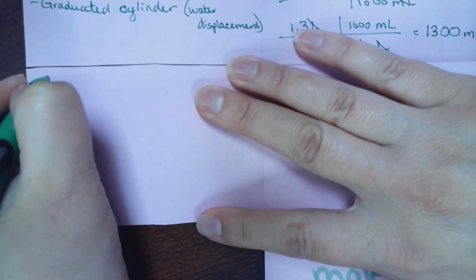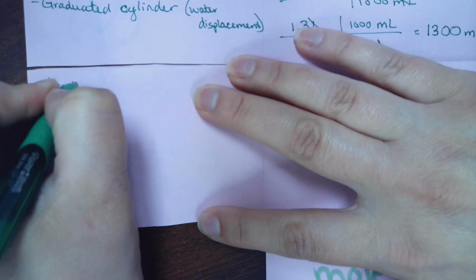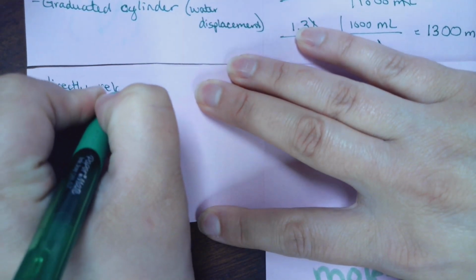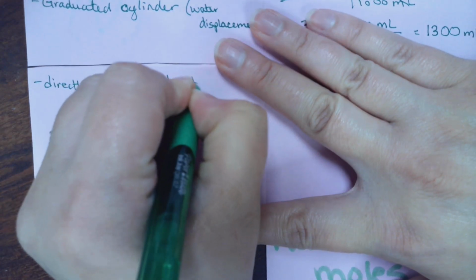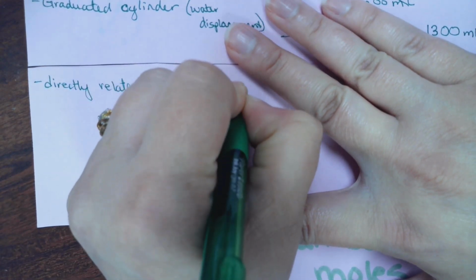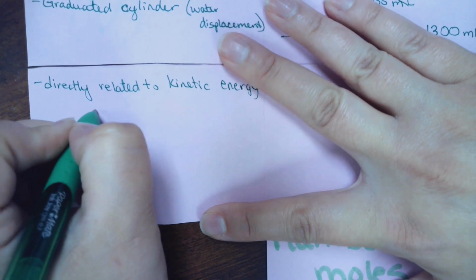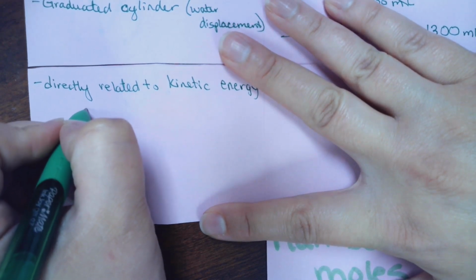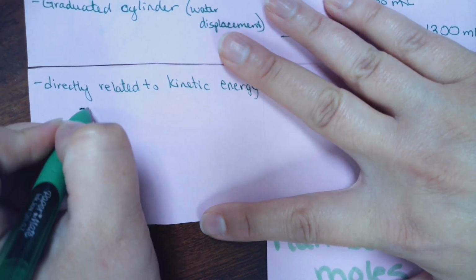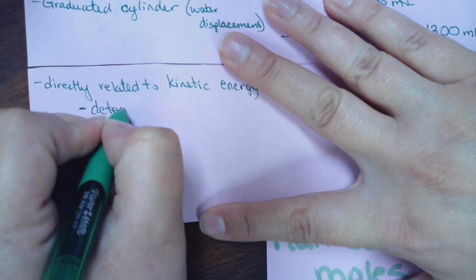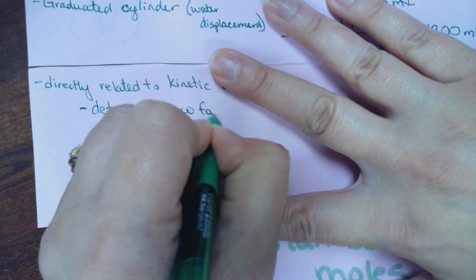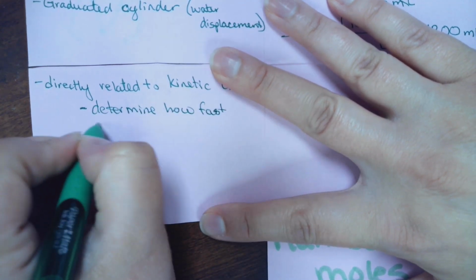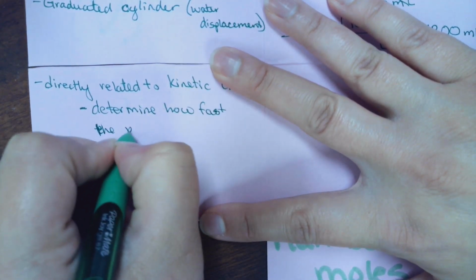Okay. Let's talk temperature. Temperature is directly related to kinetic energy. So in this case, we use our temperature to determine how fast the particles are moving.